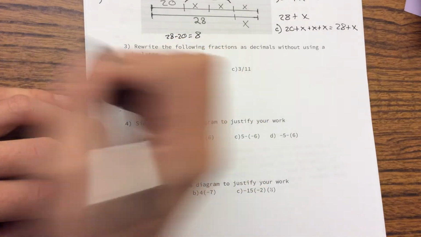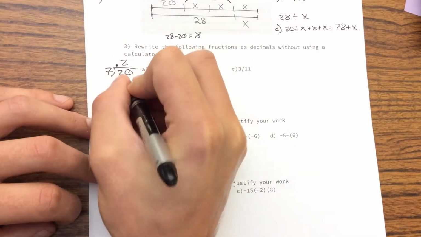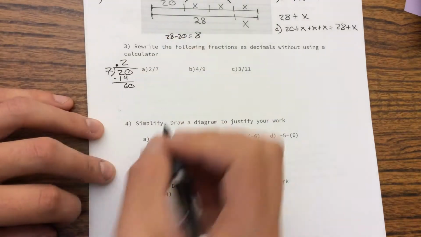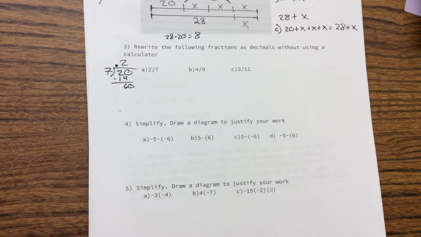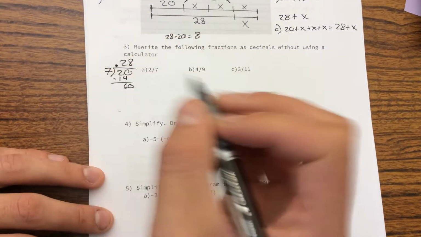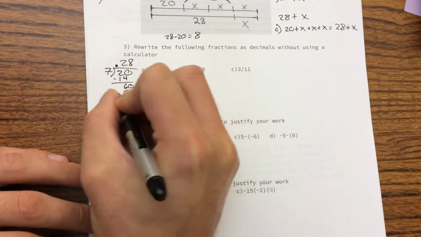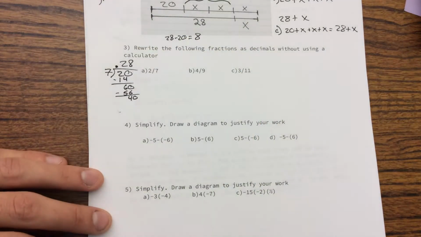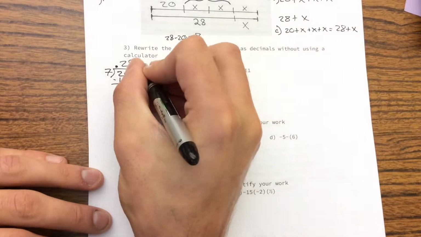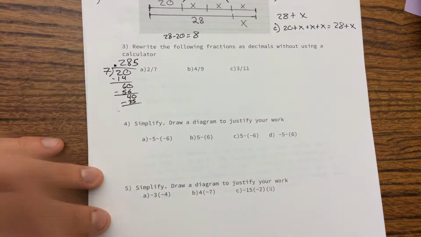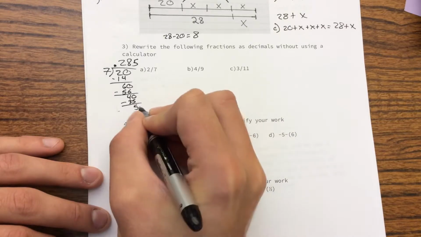7 goes into 20 2 times. 2 times 7 is 14. Difference is 6. Bring down a 0. 7 goes into 60 8 times. 8 times 7 gives me 56. I have a difference of 4. Bring down another 0. 7 goes into 40 5 times. 5 times 7 is 35. The difference is 5. Bring down a 0.